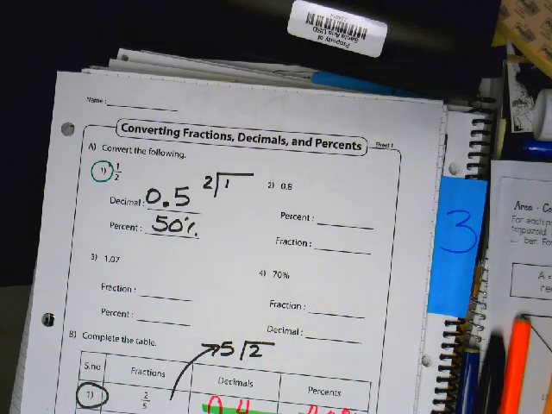All right. Okay. So number 3. I would do the percent first. So 1.07. What would be the percent? You got extra credit on that one. What would be the percent of the front side?